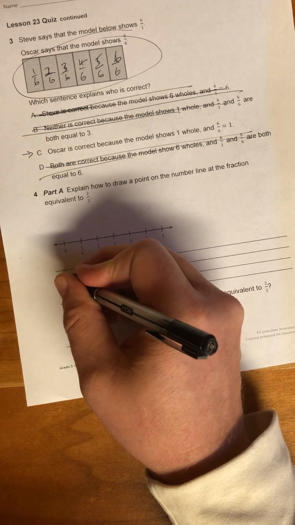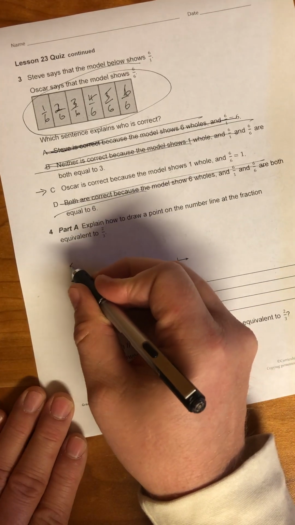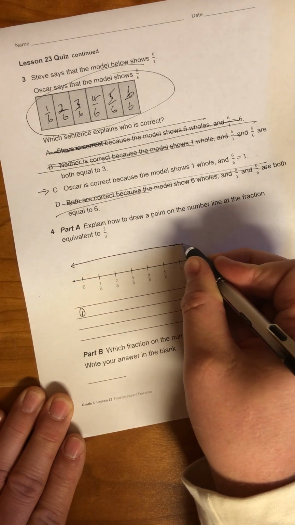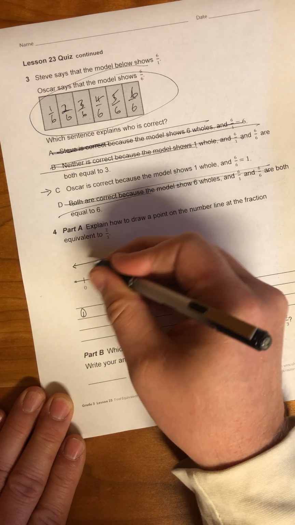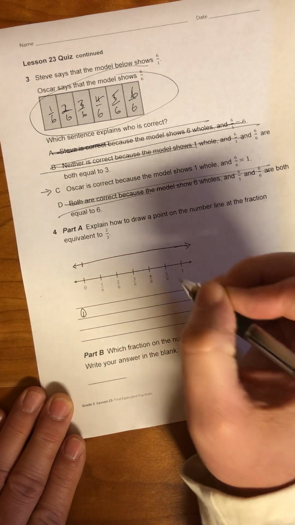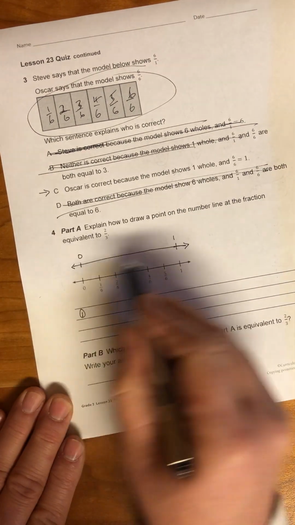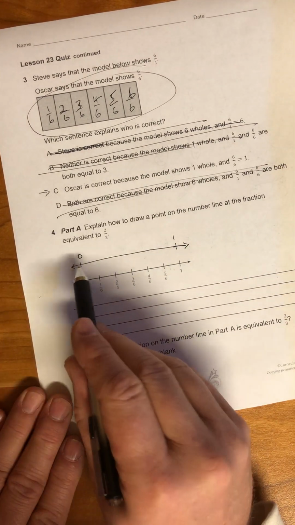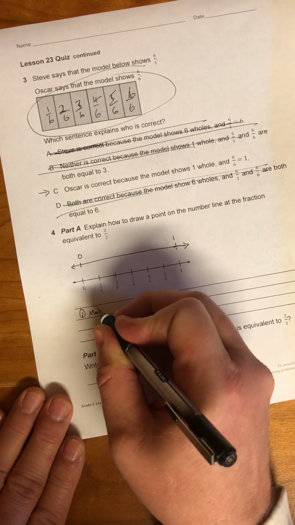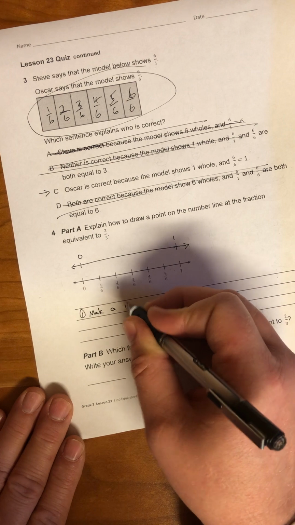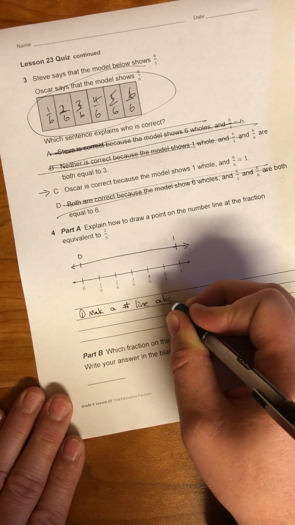So number 1, let's draw number 1. Make a number line above it, same length. Okay, I made a same length number line. Put a 0 and a 1. So step 1, make a number line above it.